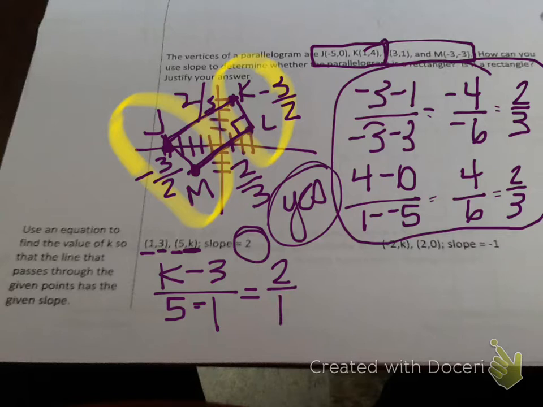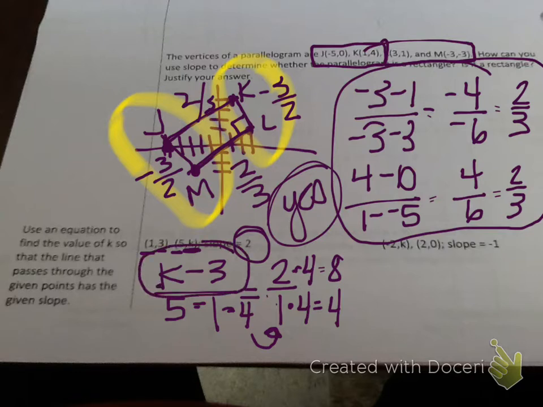Now, this becomes a little bit tricky because 5 minus 4 isn't 1. 5 minus 1 is 4. So, if 5 minus 1 is 4, I need this number to become a 4. So if I make this a 4, 1 times 4 is 4, I have to do 2 times 4 is 8. So now I need a number that k equals to make this 8.